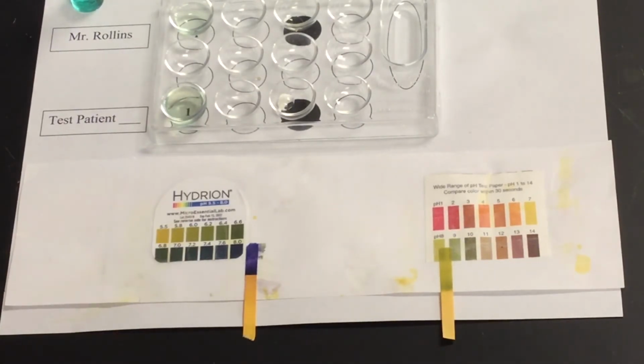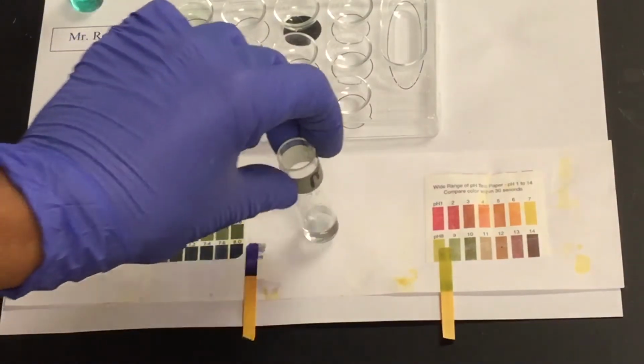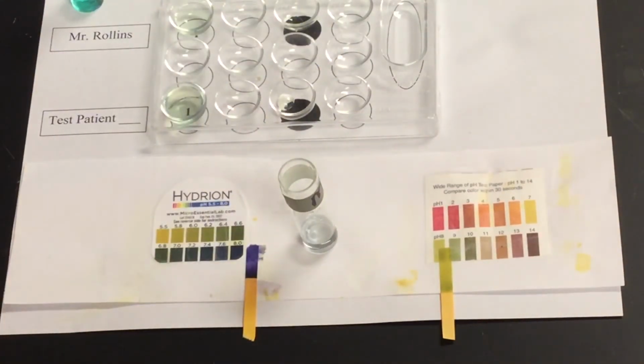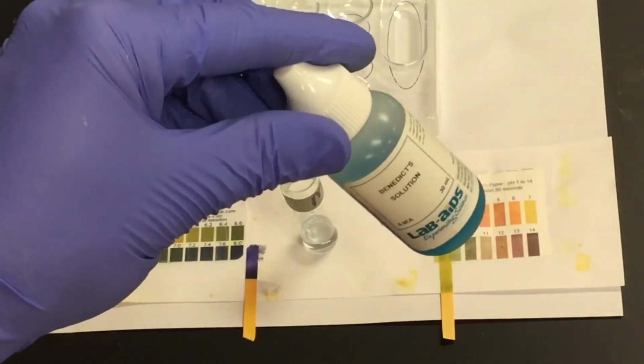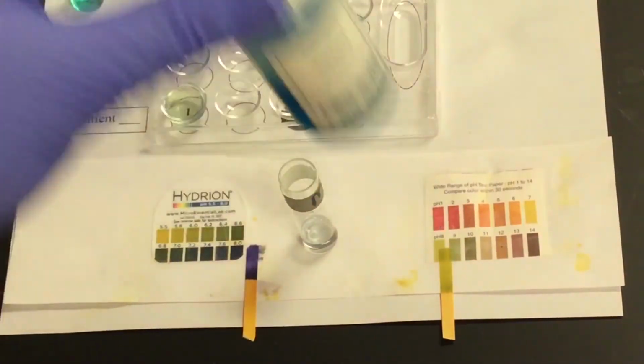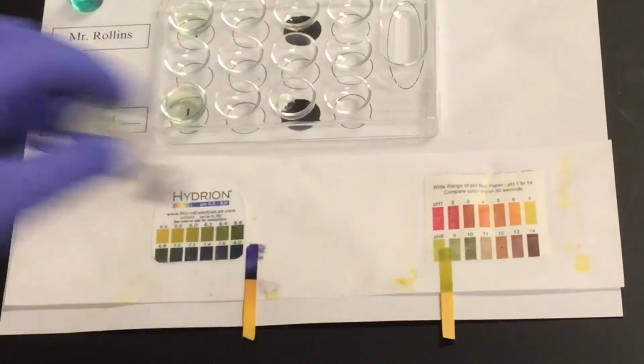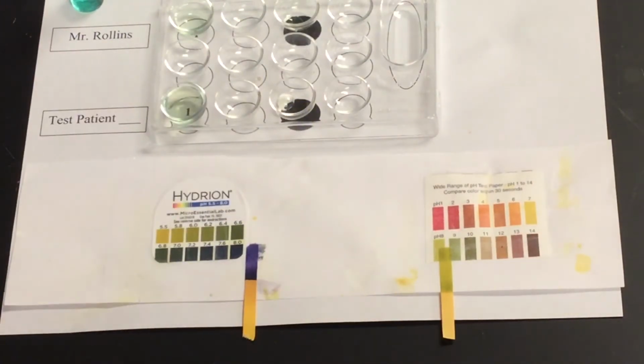From there, we want to take our sample, our glass tube, and add our Benedict's solution to it. If you remember, Benedict's solution is the one that tests for glucose. To our glass tube of 10 drops of urine, we are going to add 5 drops of Benedict's solution, and put that in the hot water bath. So that goes off for us.